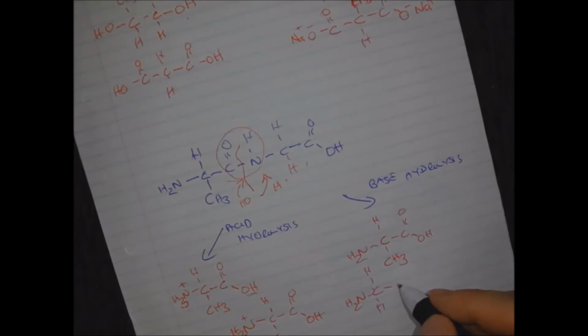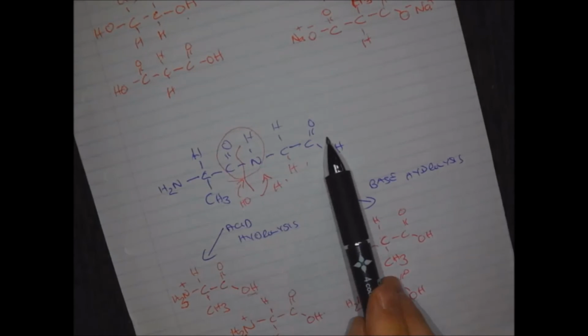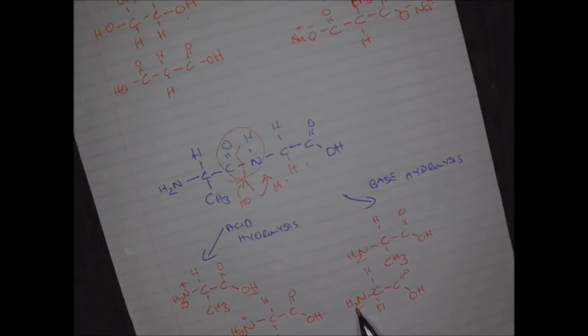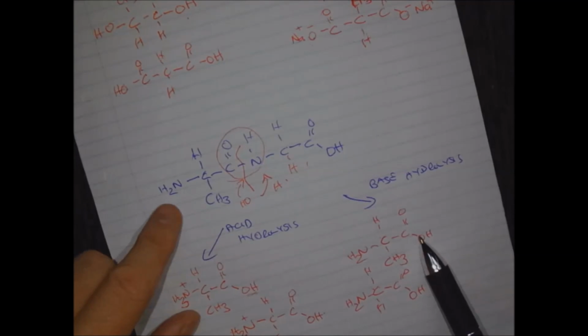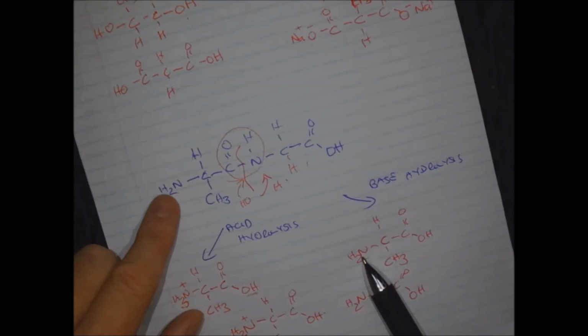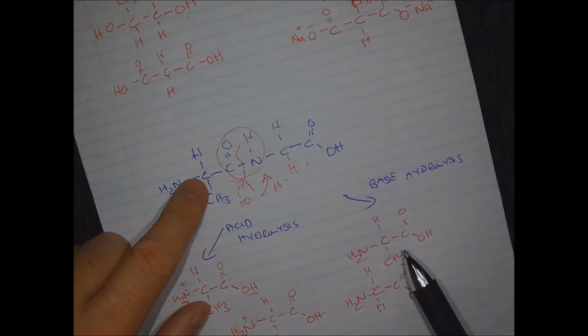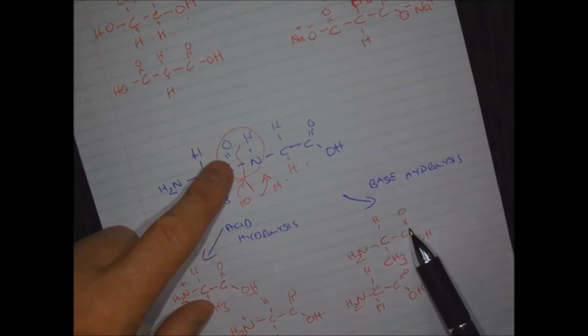I'll just talk about this in a second where I've got this C single. All I've done at the moment is copy this one out down here, put an H back on there, and the OH was already there from there. And all I've done with this one is put it here, and this NH2 here is this one here, and that's C, CH3, H, and C double bond O, OH.